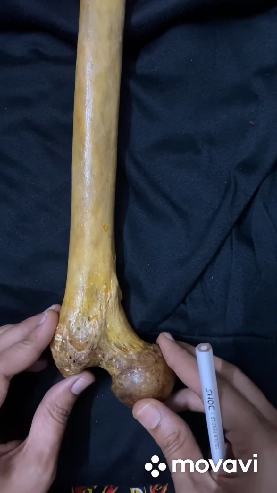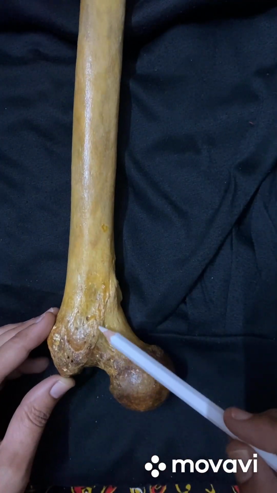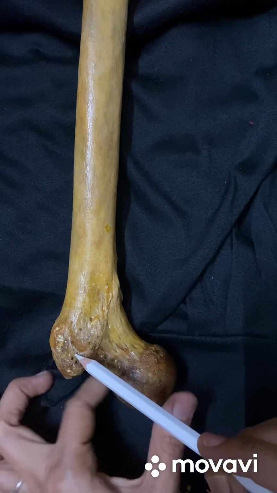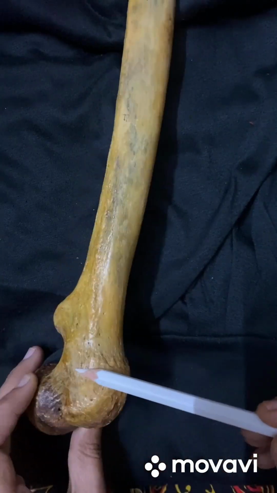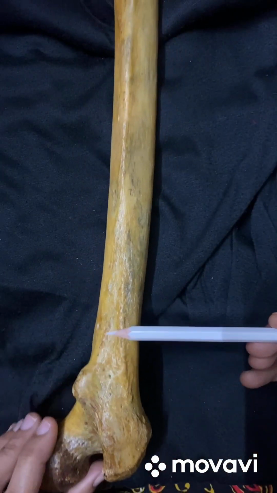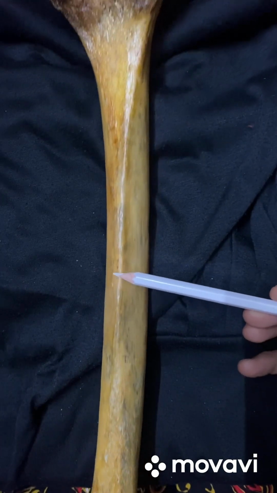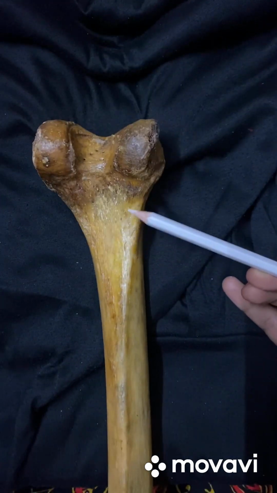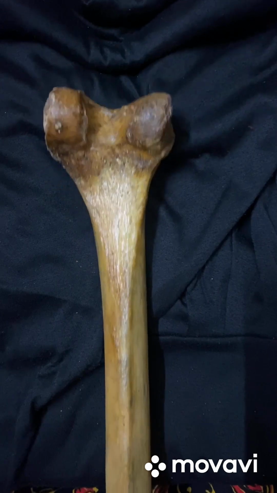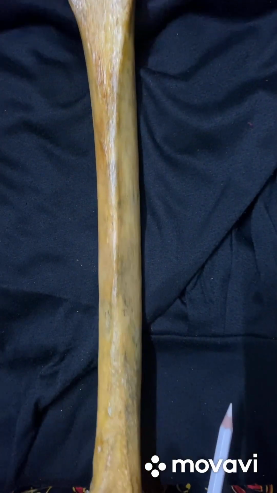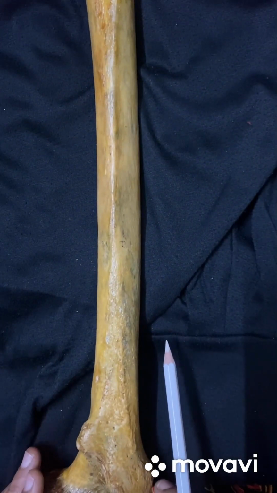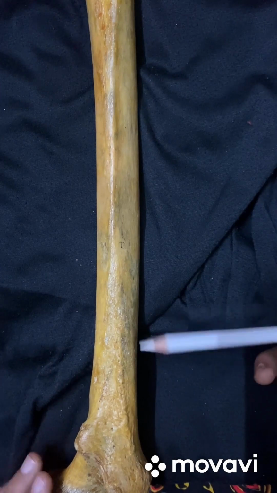Coming to vastus lateralis, it takes attachment from the upper part of the intertrochanteric line. It winds around the lower border of the greater trochanter, and gets attached to the lateral part of gluteal tuberosity, lateral lip of linea aspera, and lateral supracondylar ridge. So these are the three vasti muscles.